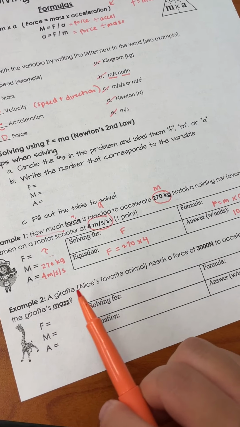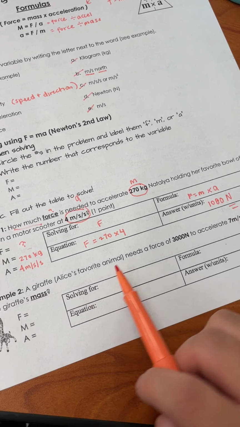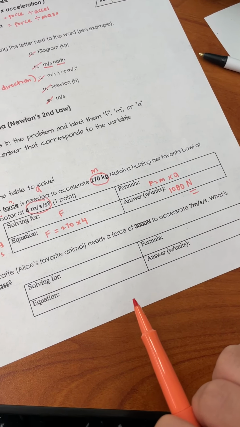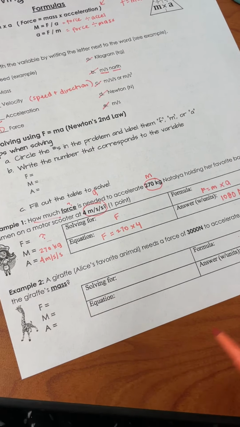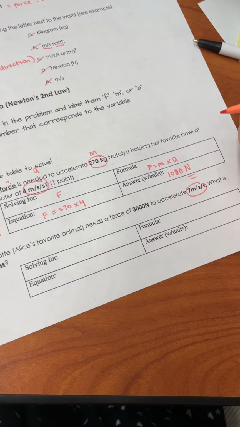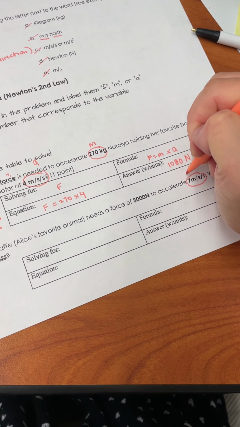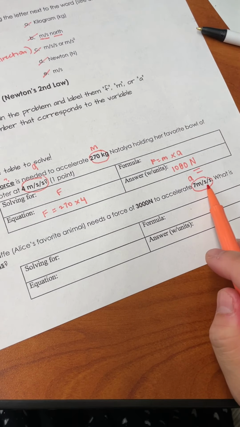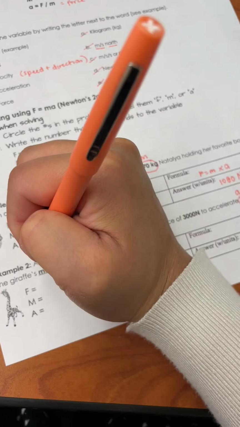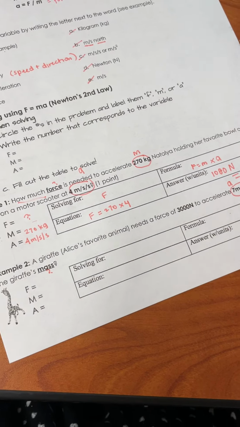Example 2, a giraffe, Alice's favorite animal, needs a force of 3,000 newtons to accelerate 7 meters per second per second. What is the giraffe's mass? Now somebody's timer is going off. This is acceleration, meters per second per second. Mass, it says what, so I'm going to put a question mark.